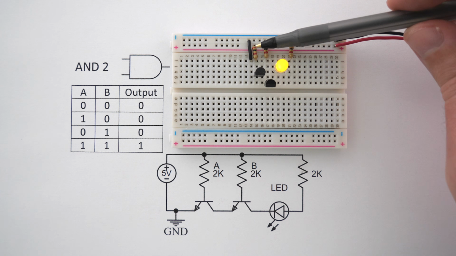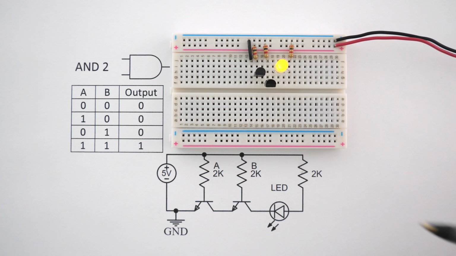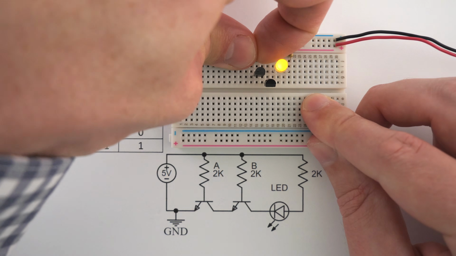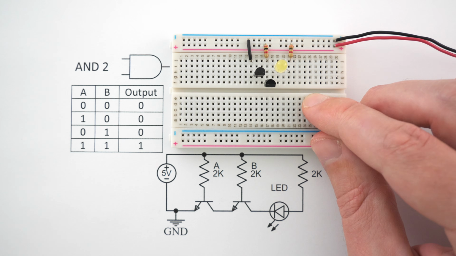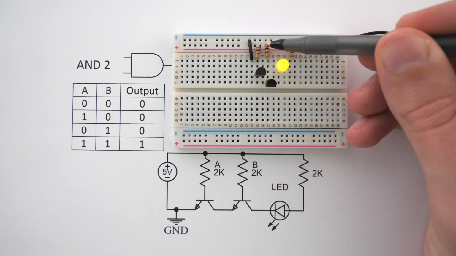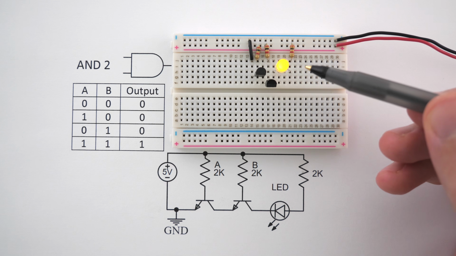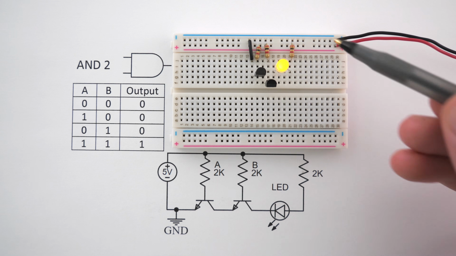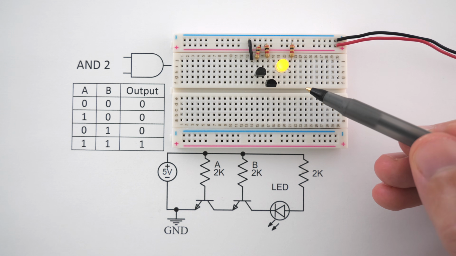Now input A and input B are just connected through these resistors. However, to test the circuit to see if it's working, we actually have to pull out these resistors. So we're going to pull out input A and the circuit will turn off. Whenever we put input A back in, so inputs A and B are both on, the output of this circuit will be turned on. And this is actually how most people show how to build an AND gate.